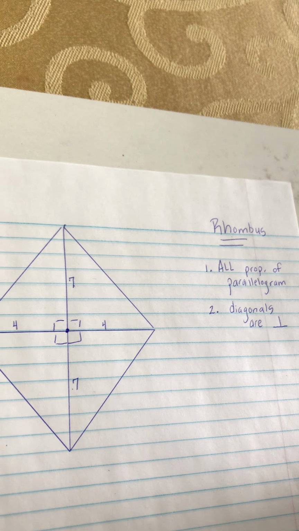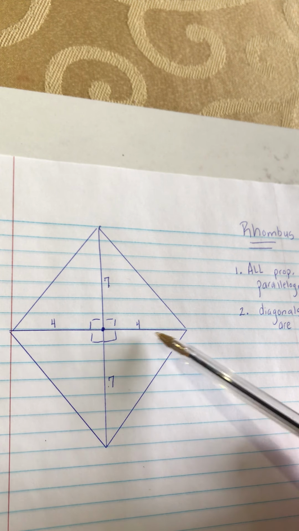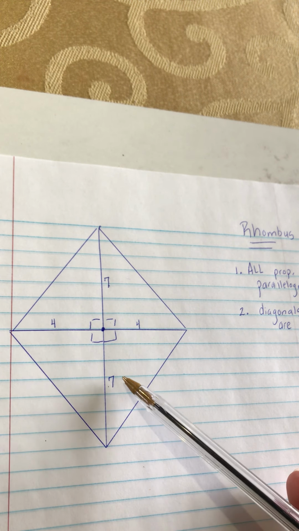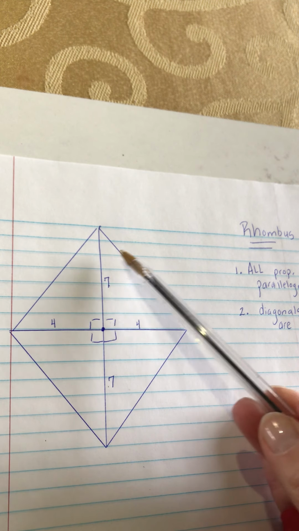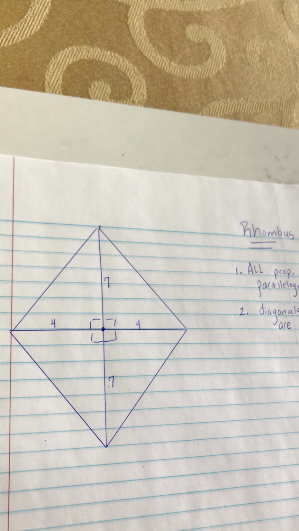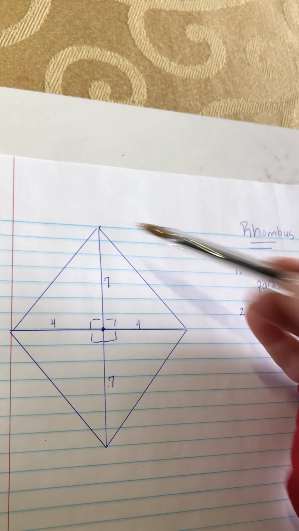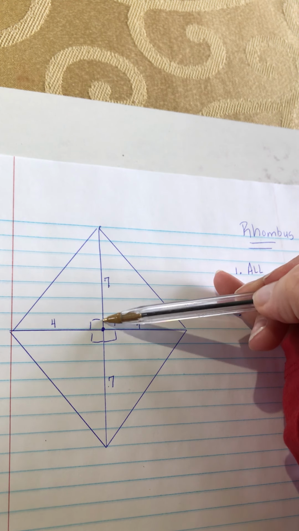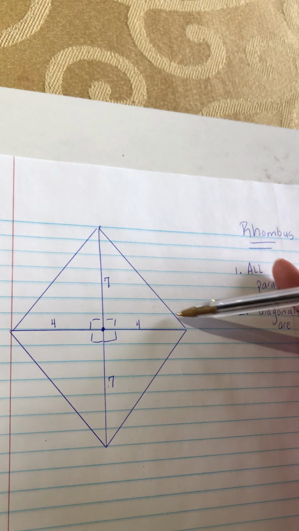Looking at our rhombus again, once we draw those diagonals in there, we have these little triangles. And since we know this is 90, we also know we have a right triangle in here. To figure out this side of the right triangle, this is 7, that would be a leg. This is 4, that would be a leg. This is the hypotenuse of that right triangle.